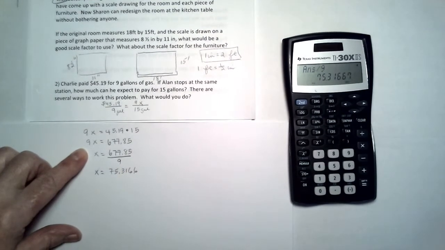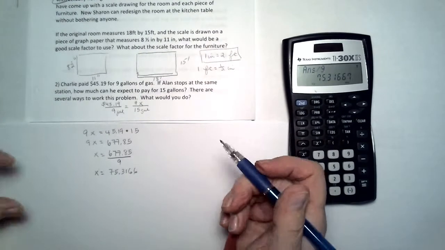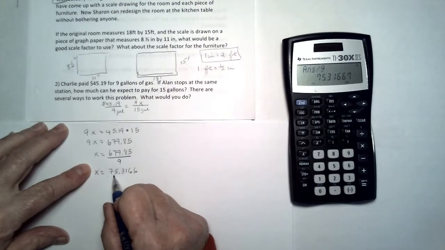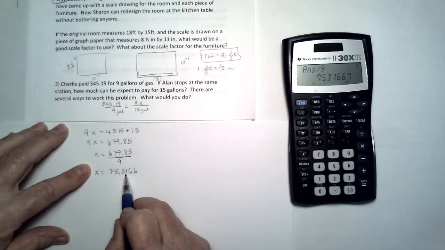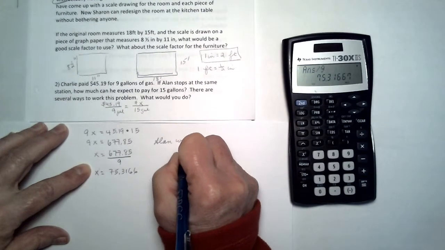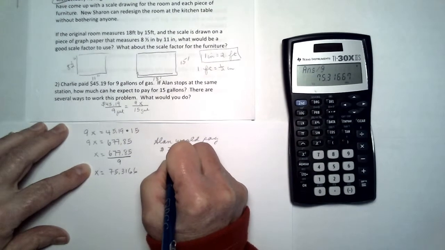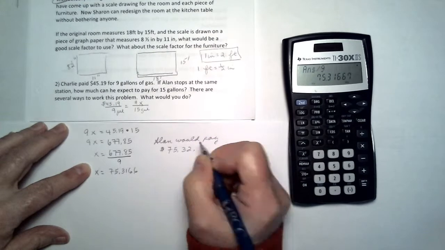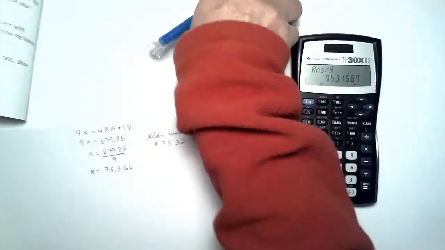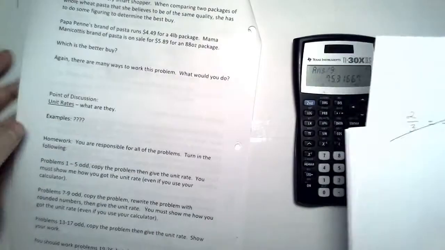75.3166. So now I'm ready to answer the question. And typically on word problems, you're going to go ahead and answer your question in a sentence. And this is money. So what would you say? Well, you'd probably round this up to 32 cents. Okay, so Alan would pay $75.32. Okay, good enough. So we took the information and we set up a proportion. Let's go on with the last example.